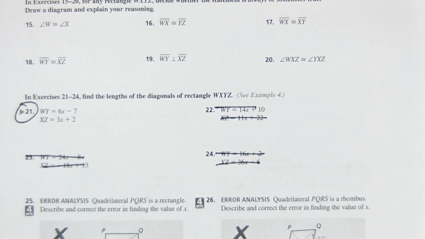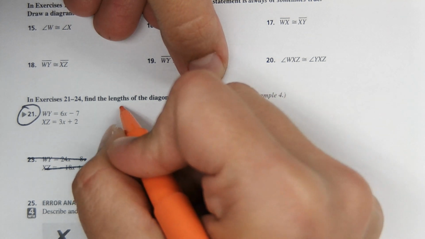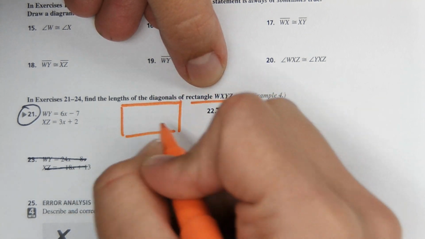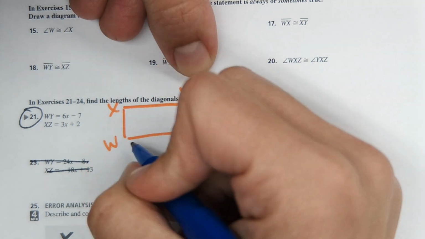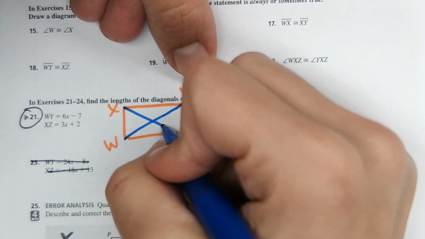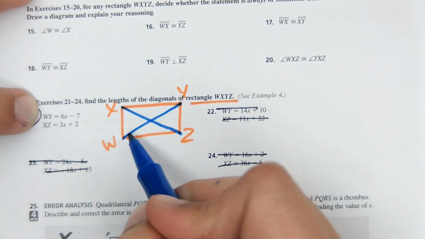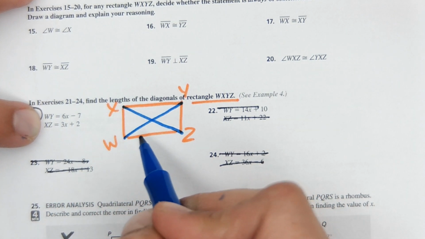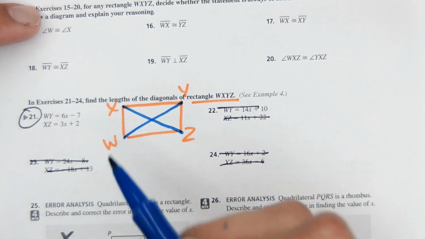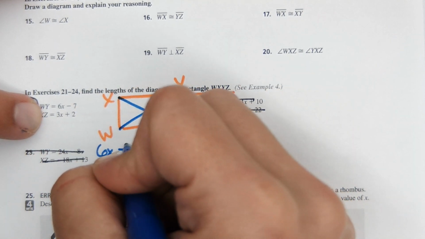Okay, so it says find the lengths of the diagonal of rectangle WXYZ. So you have a rectangle WXYZ. The diagonals here would be WY and XZ. It says WY is 6x minus 7 and XZ is 3x plus 2. In a rectangle, the diagonals are congruent, so therefore we can set these two equal to each other to find x.